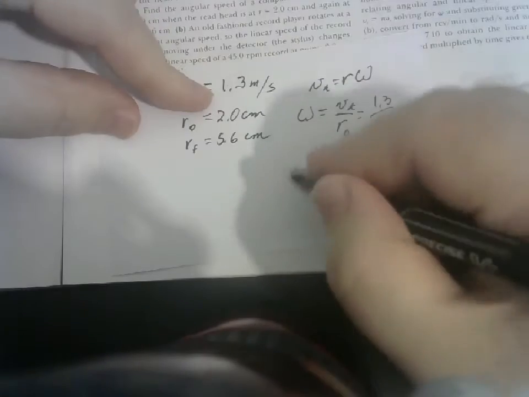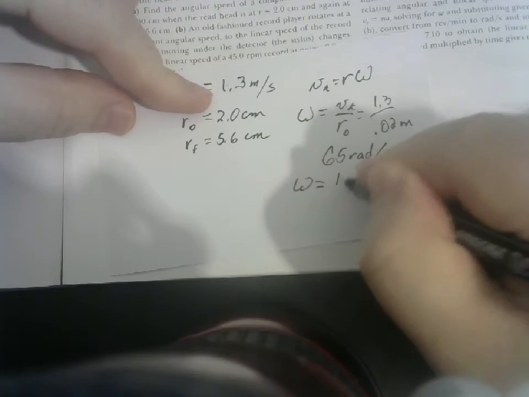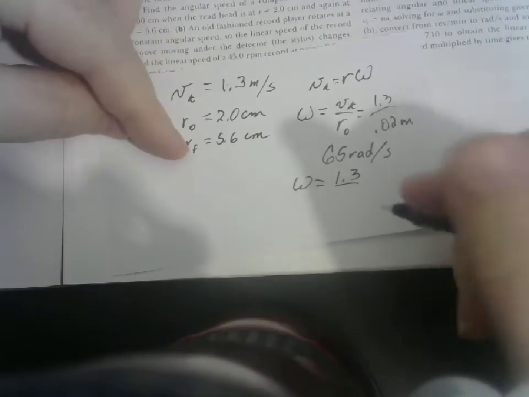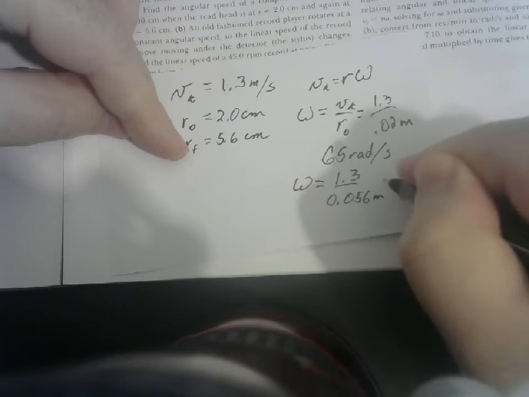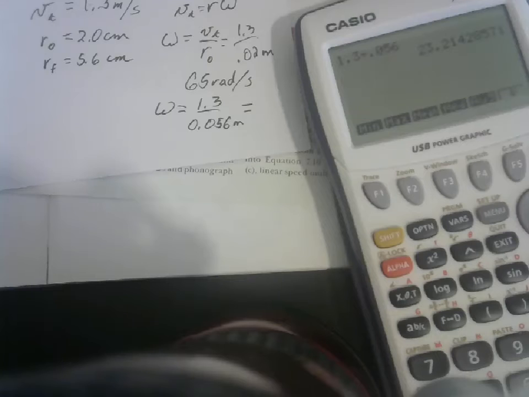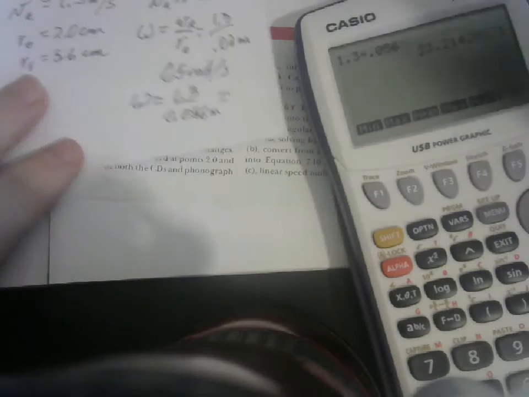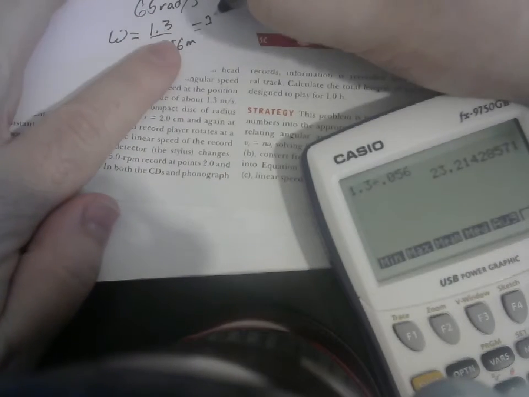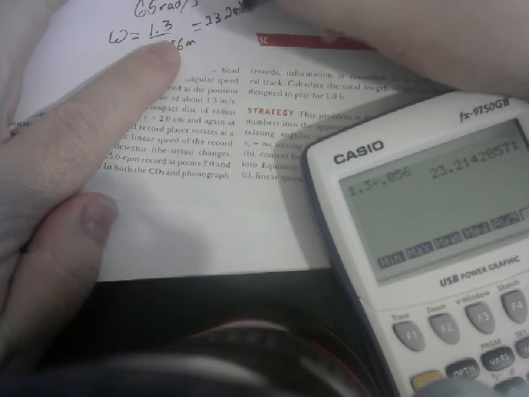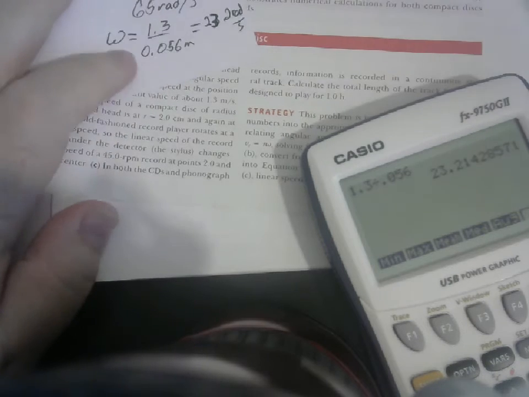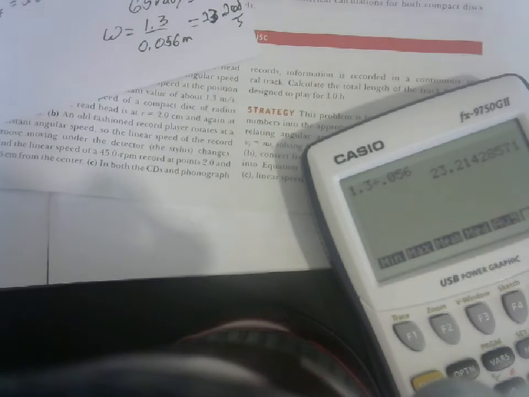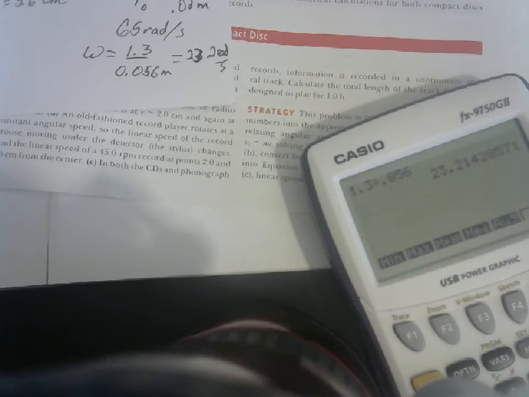All right, and then the second part, omega is 1.3 divided by 5.6 centimeters, which is 0.056 meters, or 23.2 radians per second, and that's about a little over 2 revolutions per second.